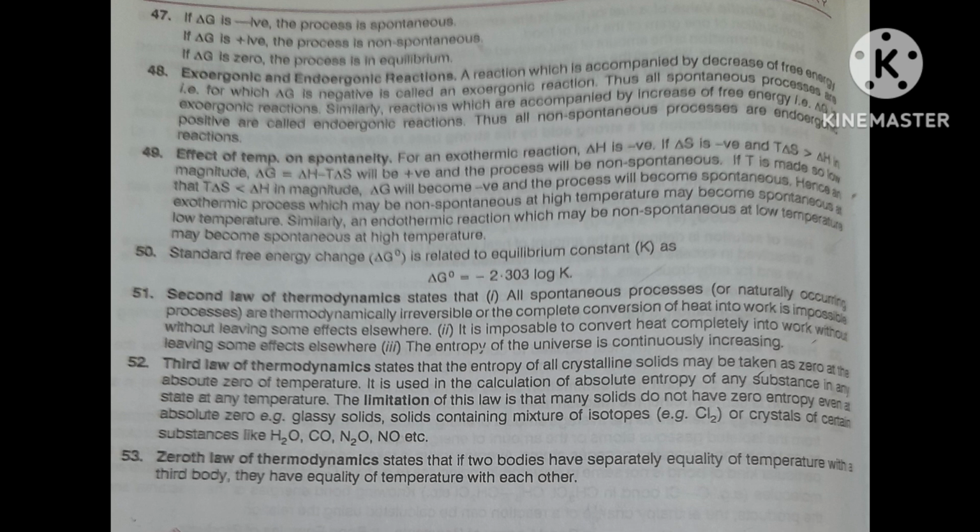Now just to understand: for an exothermic reaction, delta H is negative. If delta S, the entropy, is negative and T into delta S is greater than delta H, then the term minus T into delta S will finally become plus.